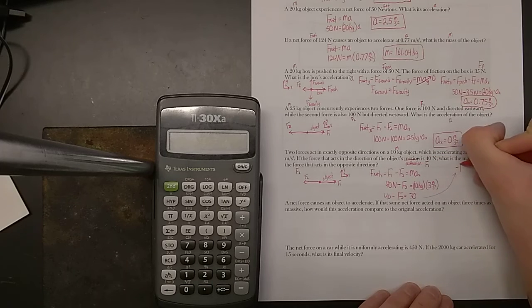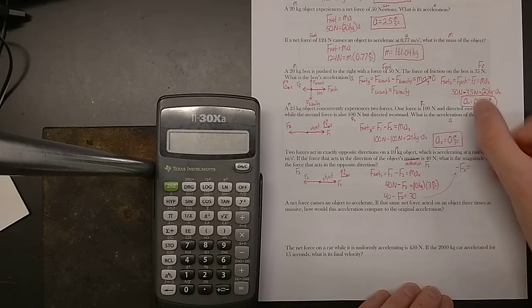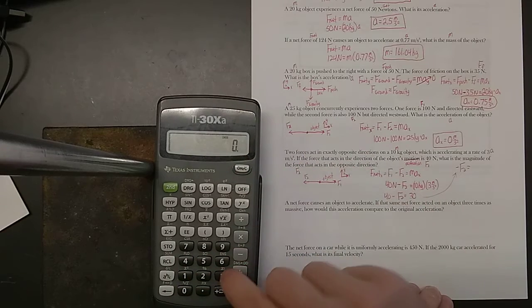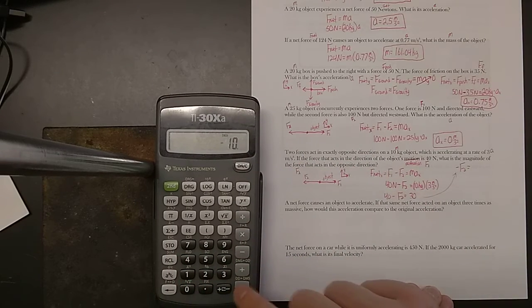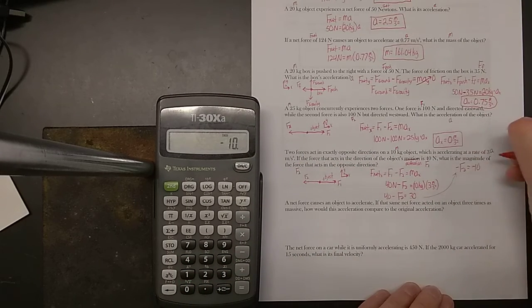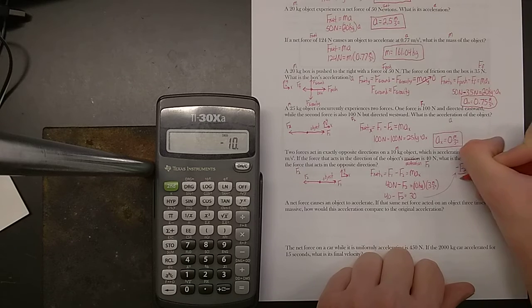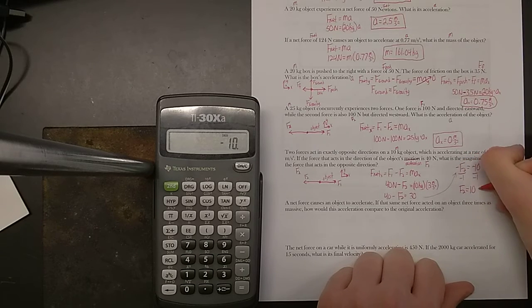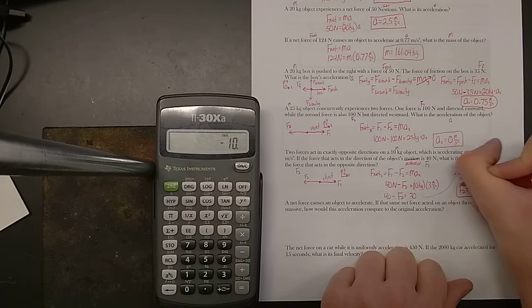That leaves me with negative F2 equals 30 minus 40, which is negative 10. Now that's not my answer. I need to solve for F2, not negative F2. I divide both sides by negative 1, and I get that F2 must be equal to 10 newtons.